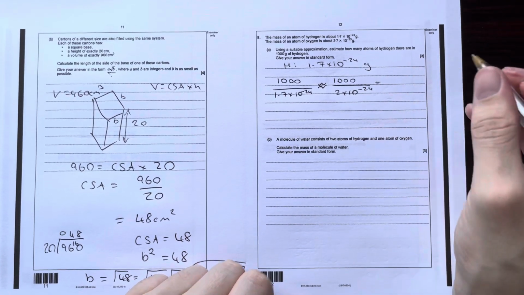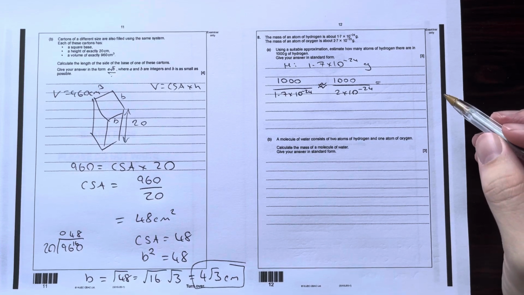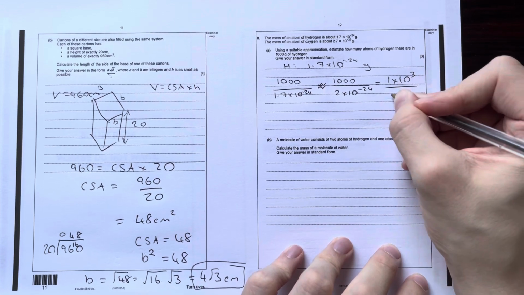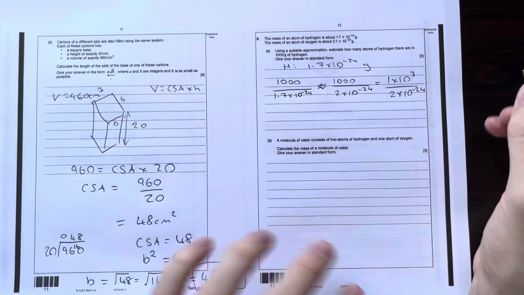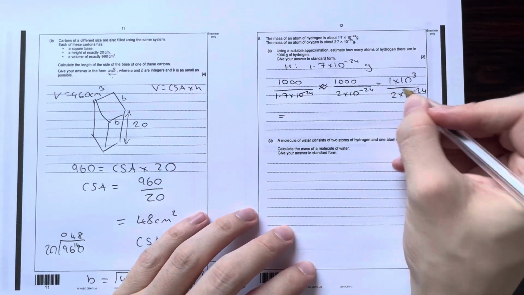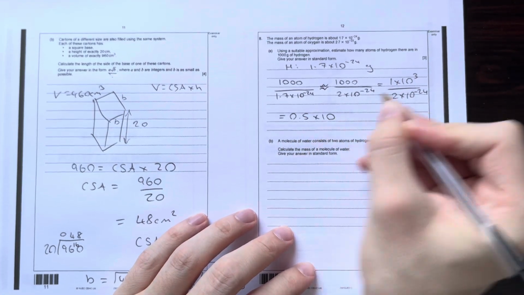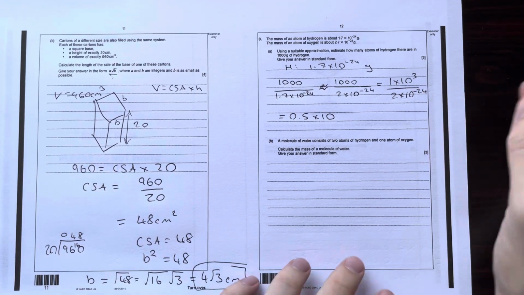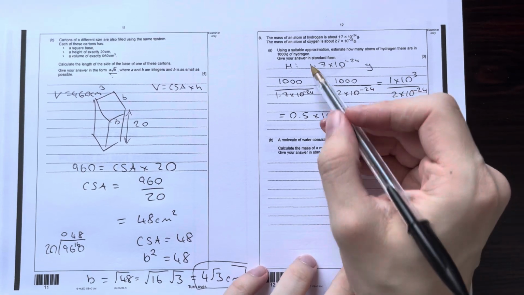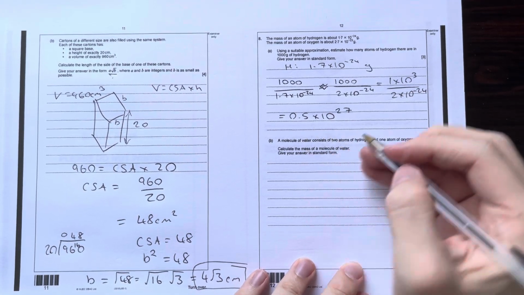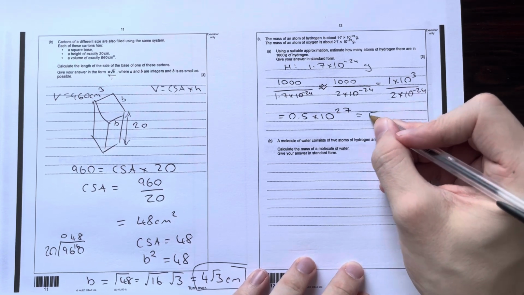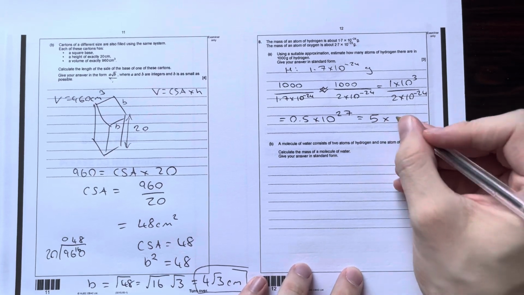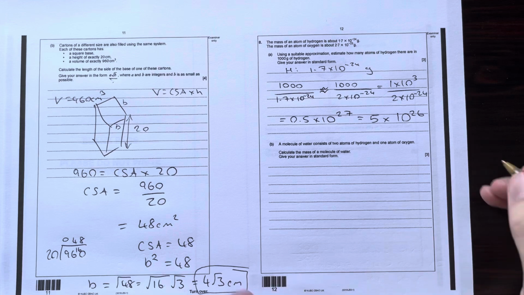Right, so again, I don't like doing integers and standard form mixed together. It's much simpler to turn it into something you can do. So 1 times 10 to the 3 divided by 2 times 10 to the negative 24. And dividing standard form is relatively easy. So 1 divided by 2, that's 0.5 times 10 to the power of, so 10 to the power of 3 divided by 10 to the power of negative 24. So 3 minus negative 24, which is 27. And we need to give our answer in standard form, so this needs to be between 1 and 10. So what we do is we make this 10 times bigger. So 0.5 made 10 times bigger is 5, and we make this 10 times smaller to compensate, so 5 times 10 to the 26 atoms.